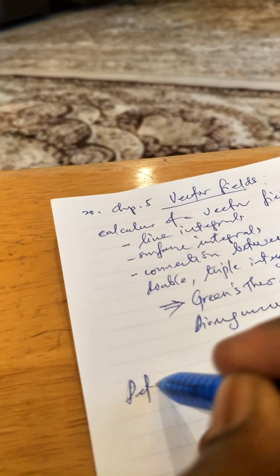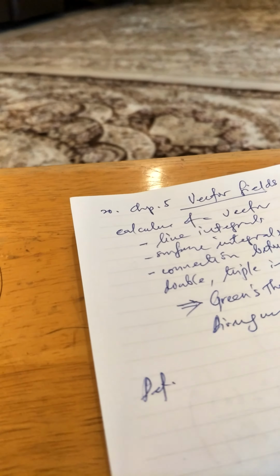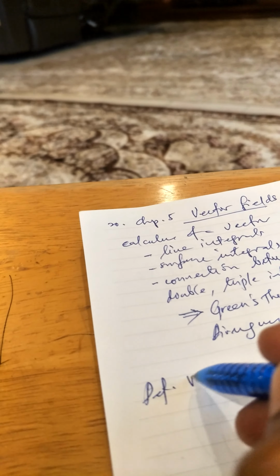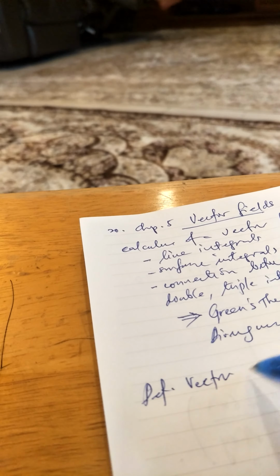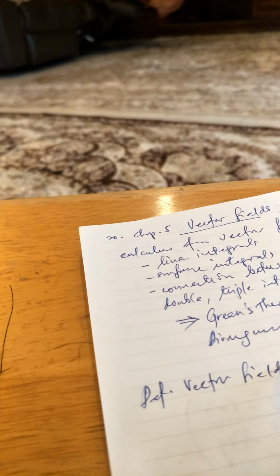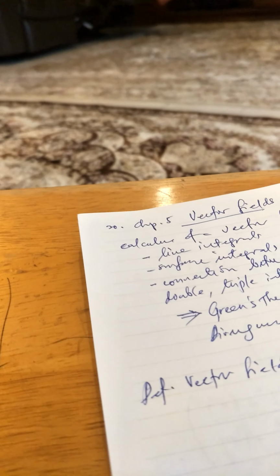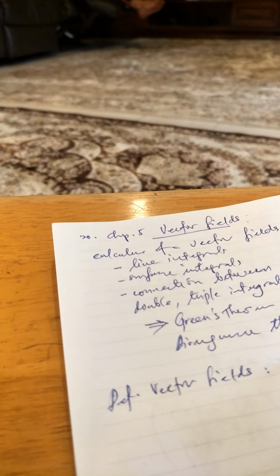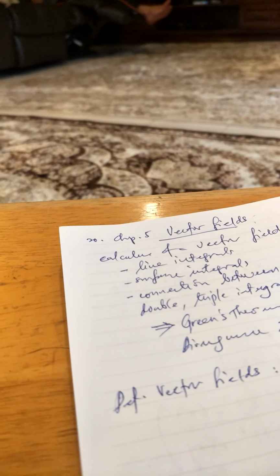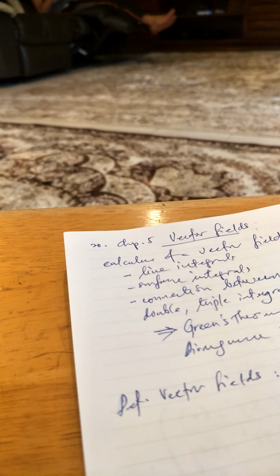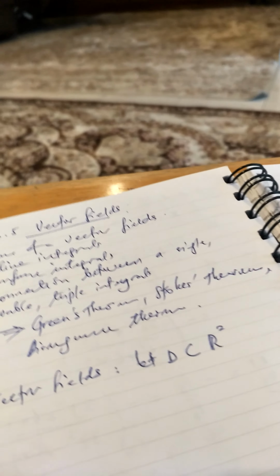Let me give the definition of a vector field. What is a vector field? Let D be some domain in R2, xy.